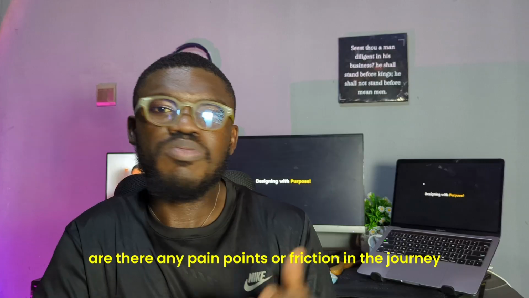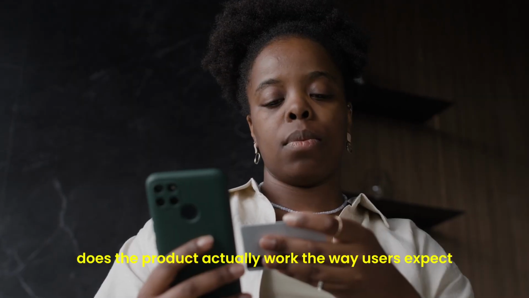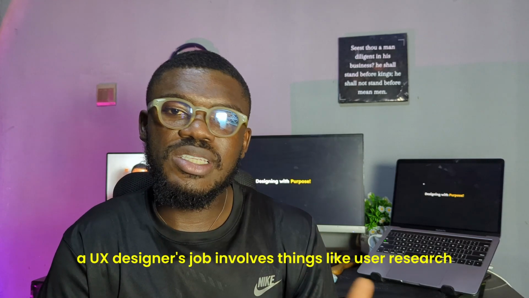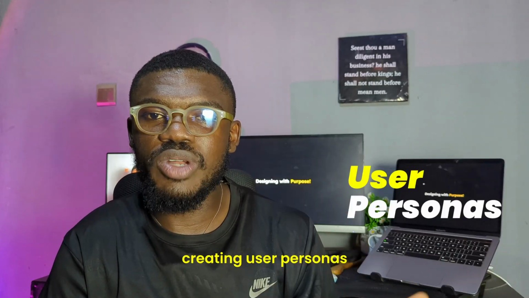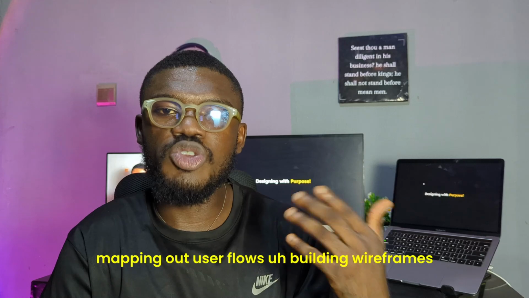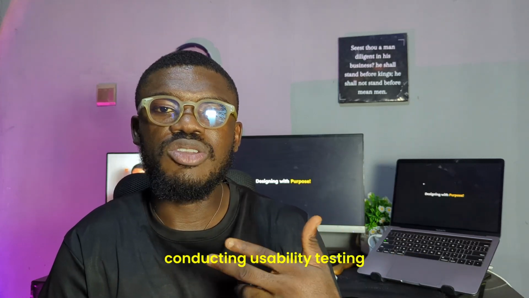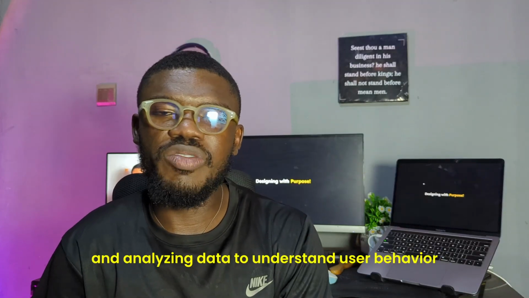Now, are there any pain points or friction in the journey? Does the product actually work the way users expect? A UX designer's job involves things like user research, creating user personas, mapping out user flows, building wireframes, conducting usability testing, and analyzing data to understand user behavior.